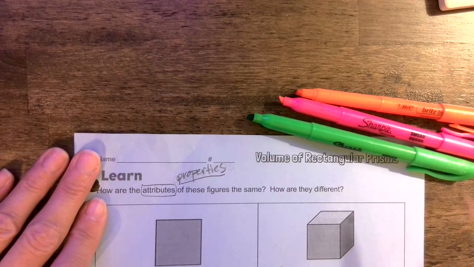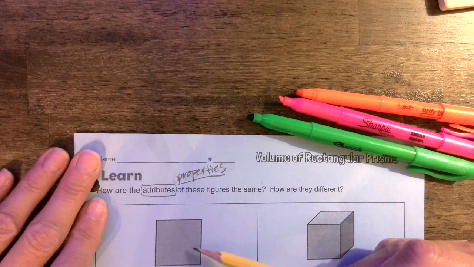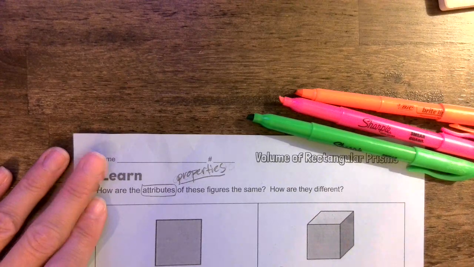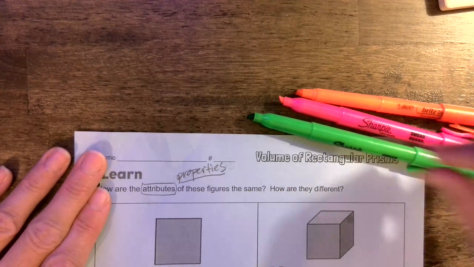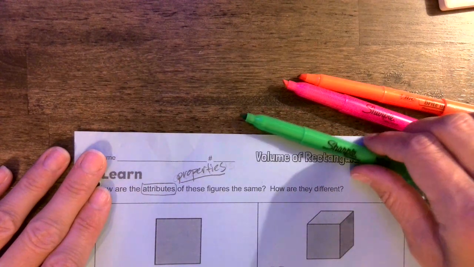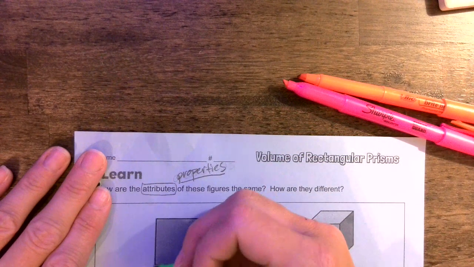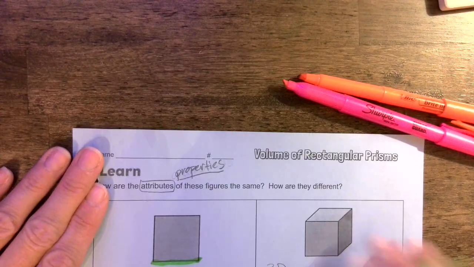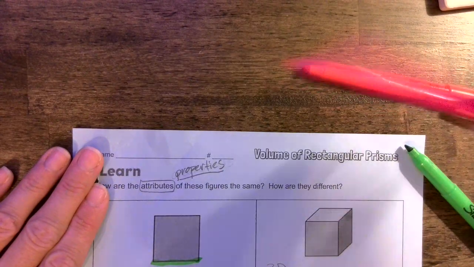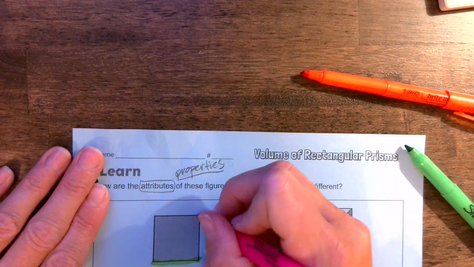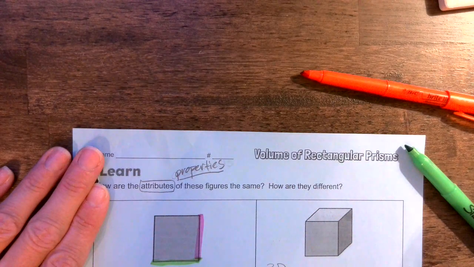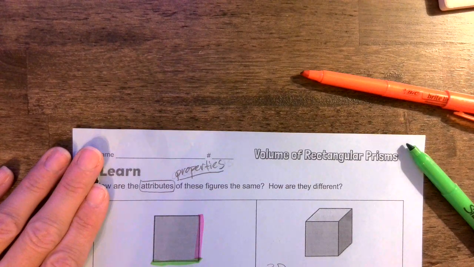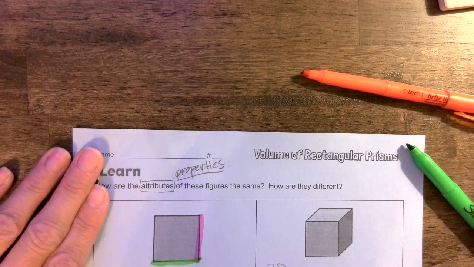So one thing is that this one has how many dimensions? It has 2, because it has one dimension going this way, use one of your colors, and it has another dimension going this way, and use one of your other colors. So highlight those now. And at any point, if you need to press pause, do so that you can make sure you have this recorded down as well.